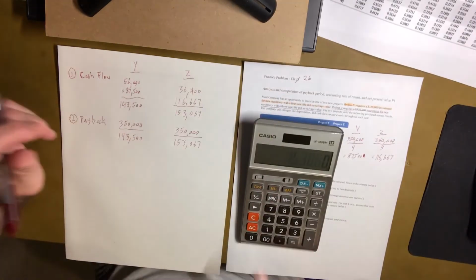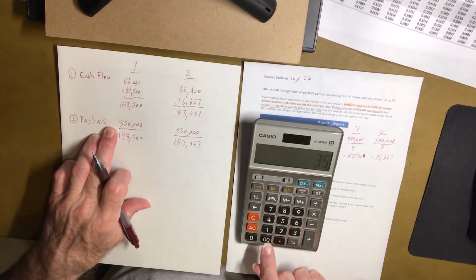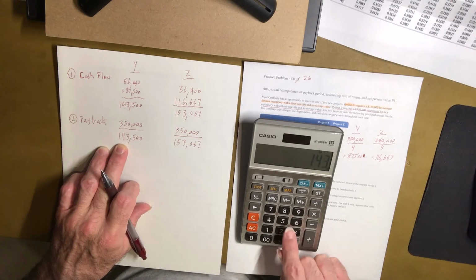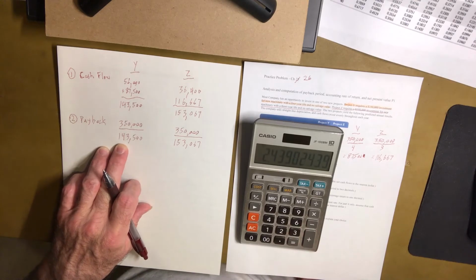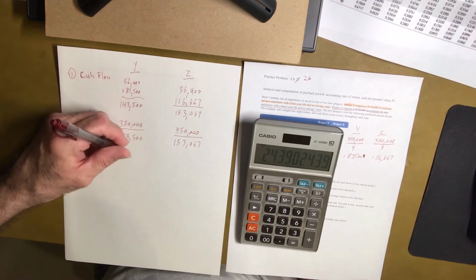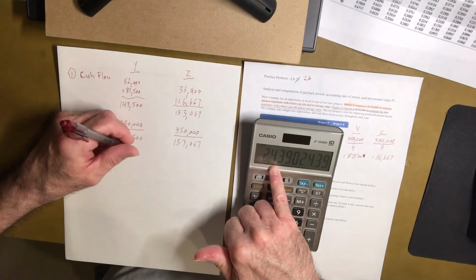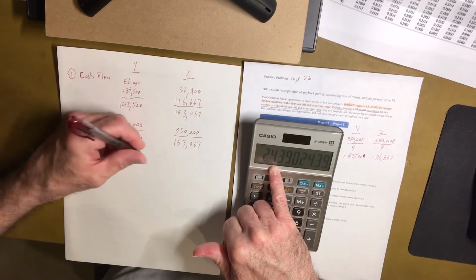Okay, divide 350,000 by 143,500, and I get 2.439, so I'm going to round up to 2.44 years.